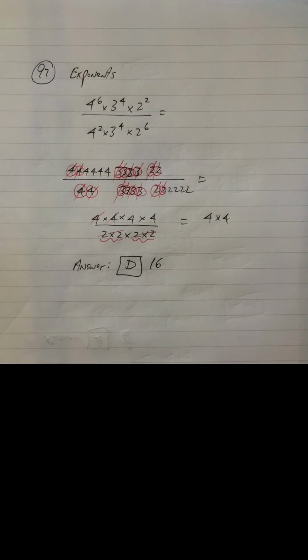Well, 2 2's equals 4 when multiplied. So that will cancel one 4 atop. So the other pair of 2's will cancel another 4. So this fraction becomes 4 times 4 over 1, which is 16. The correct answer is D, 16.